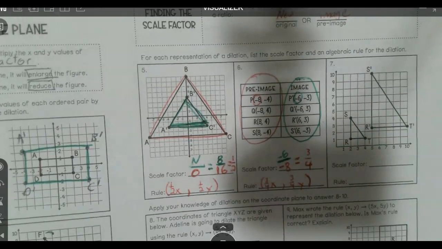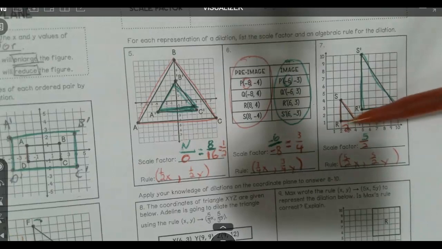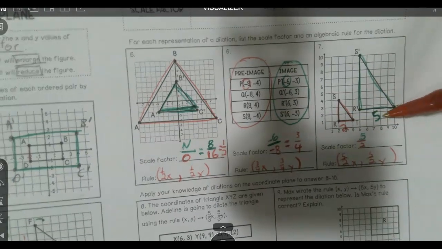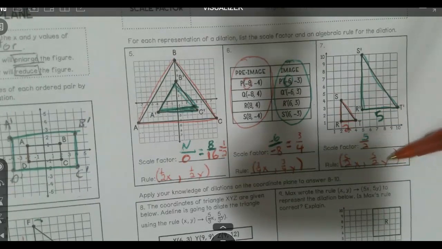Excellent, you're doing great. Now I want you guys to try number 7. Go ahead and pause the video and we'll check your answer. Go! Okay, using the sides, RT prime is 5, RT is 2, so your scale factor is 5/2. And this would be your rule.